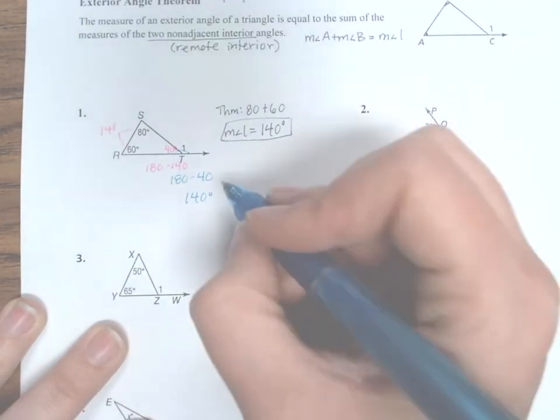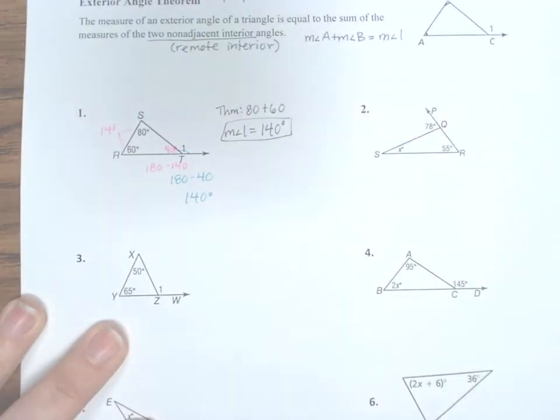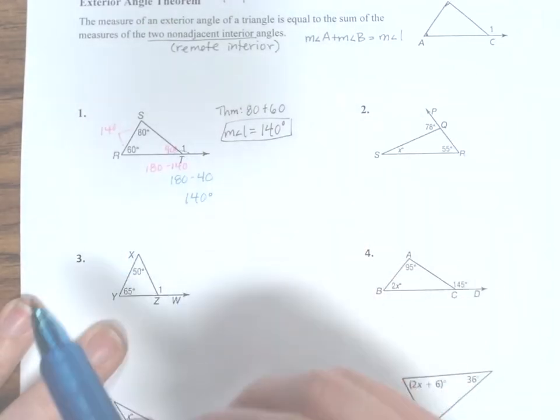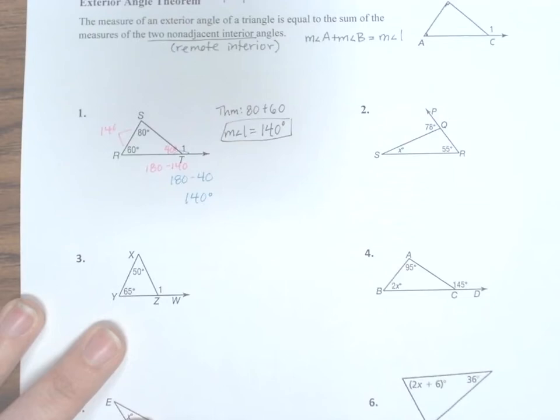So it works either way. You get 140 degrees both ways. The theorem, I think, is just a little bit faster, but if this is easier for you, you can do it that way most of the time. All right then, so try out number 2. Then unpause to check.